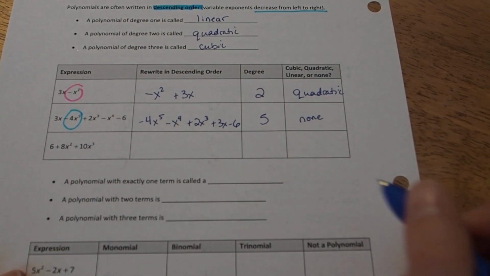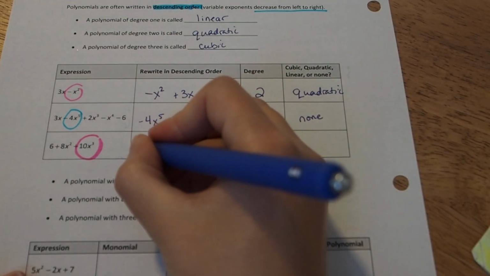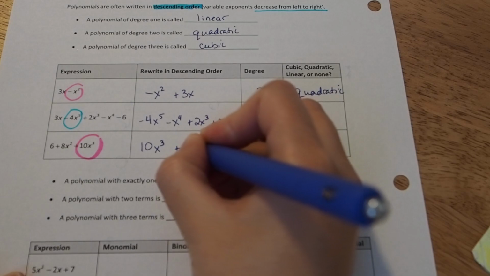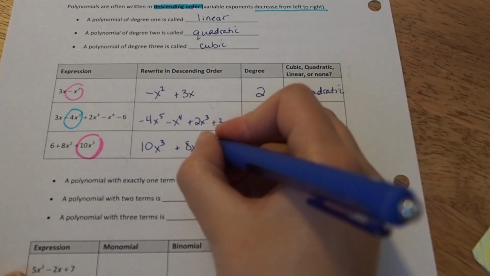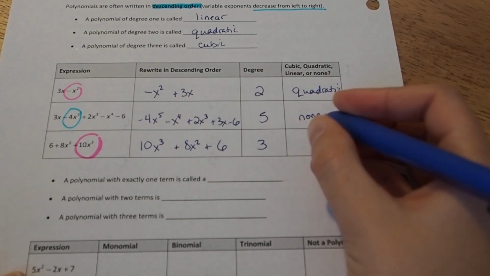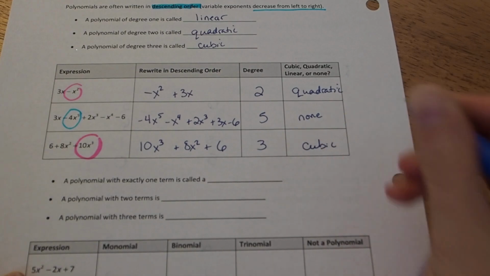The last one, look for my leading term. My leading term is going to be that 10x to the 3rd. So if I write this in descending order, the 10x to the 3rd will come first. Then the plus 8x squared. There isn't an x term, so I'm going to end with the plus 6. The degree is 3. That's the highest power present. Therefore, this is a cubic polynomial.